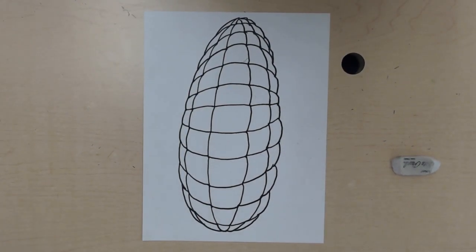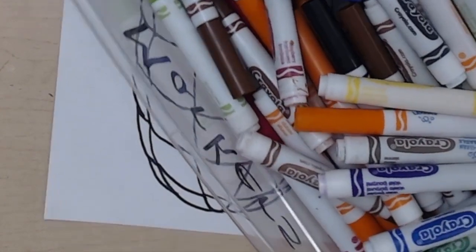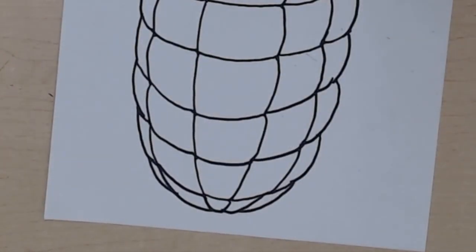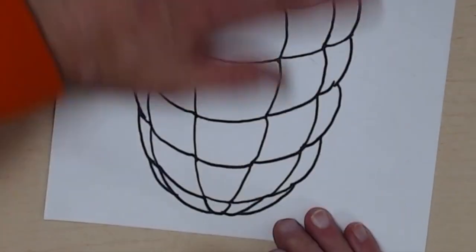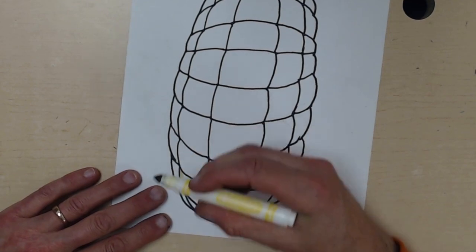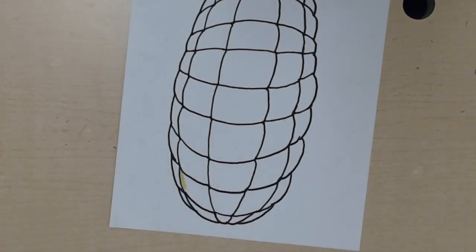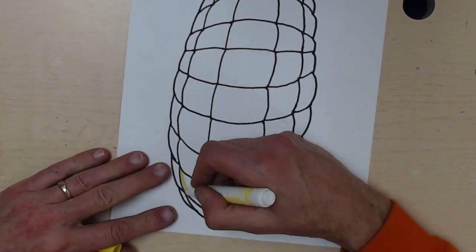The next step is to use some markers. So I have a nice set of markers just like you guys have at your table. Always start with the brightest color first, which is going to be yellow. So what I'm going to do is I'm just going to go in, and that's not yellow. Somebody ruined that yellow by coloring it in later than doing it the first time. All right, so let's try that again.